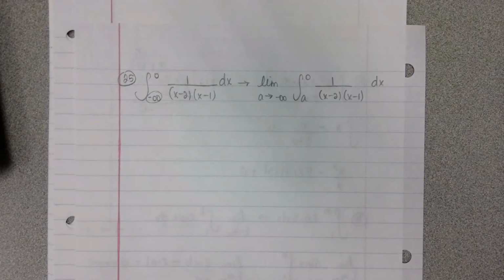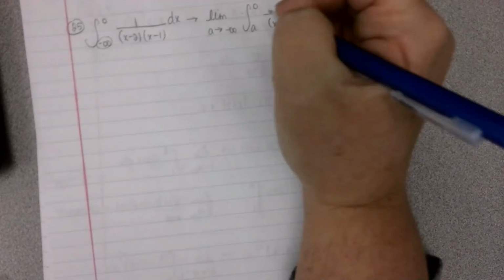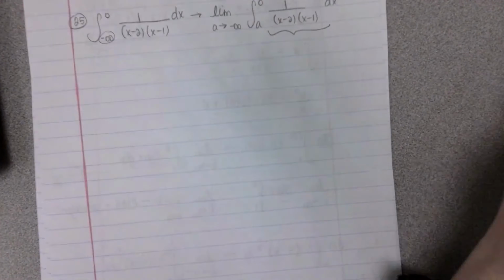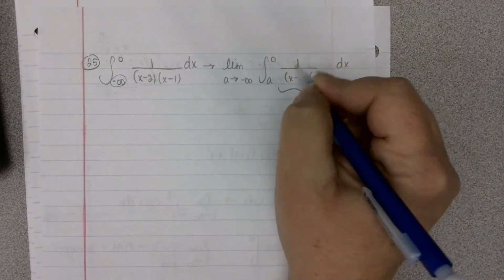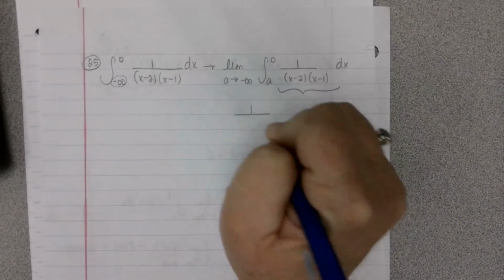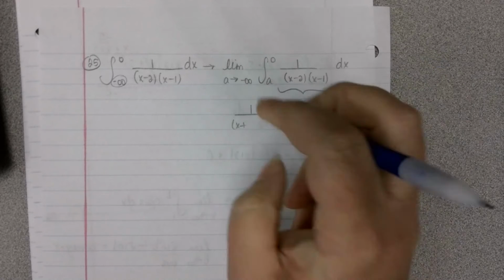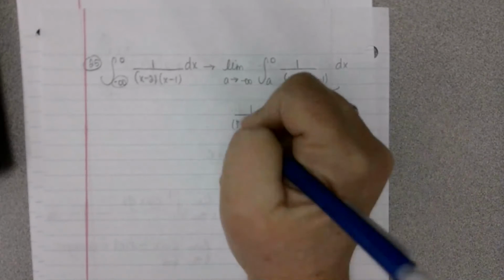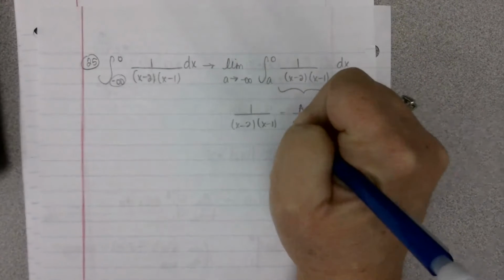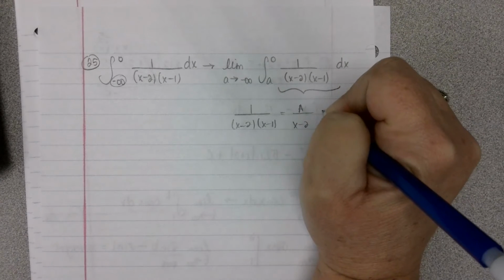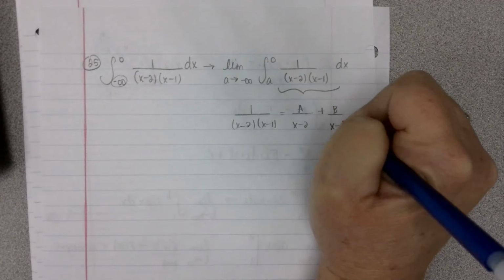Now I'm going to do this integration part. Whoops, I have to make sure you can see it. To integrate this, I have to do integration by partial fractions. So that's A over x minus 2 plus B over x minus 1.